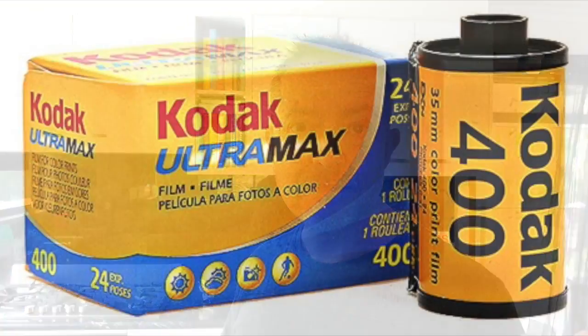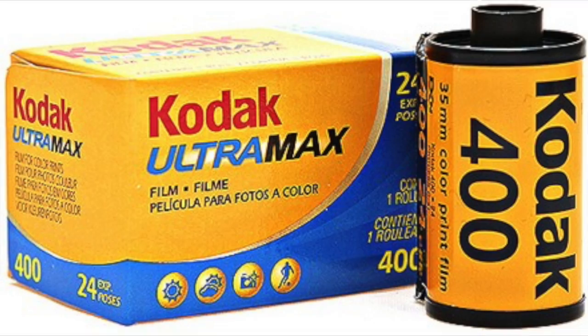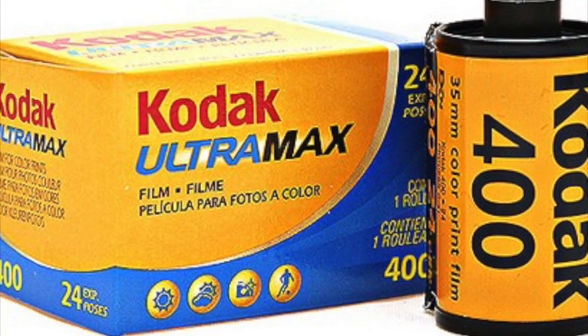Now, in the days when you used to go and buy film, you'd walk into a chemist, a pharmacy, or your camera store and ask for a roll of film, and it would look something like this. For the eagle-eyed among you, you'll have noticed there was a number on that box, which was 400, and that would have applied to the ASA.